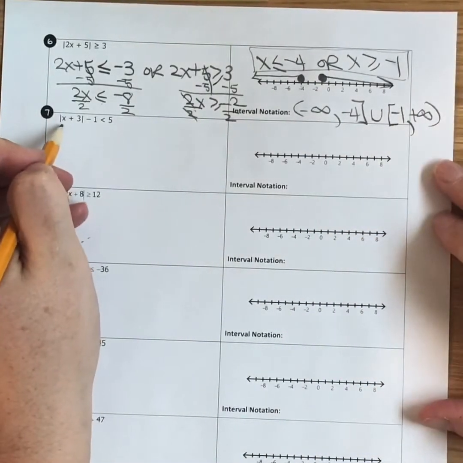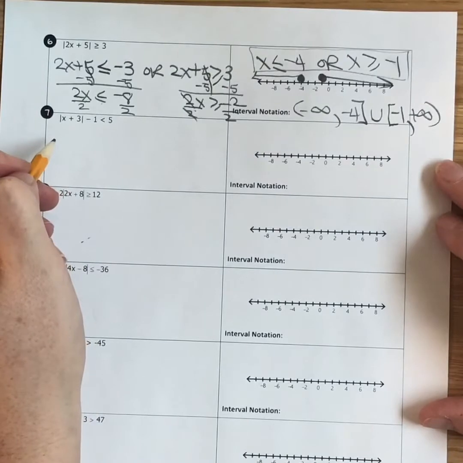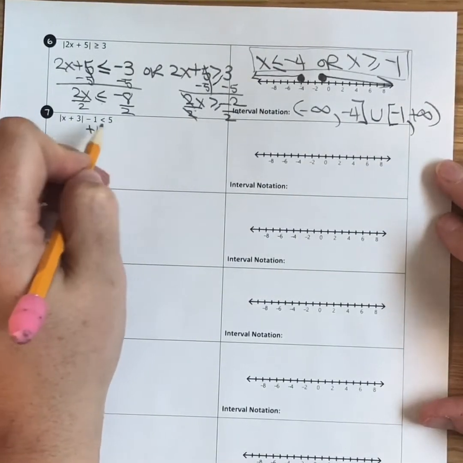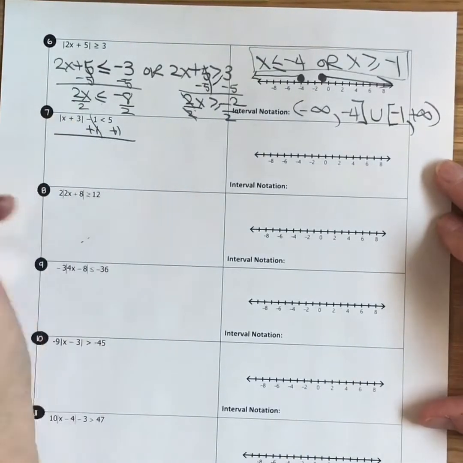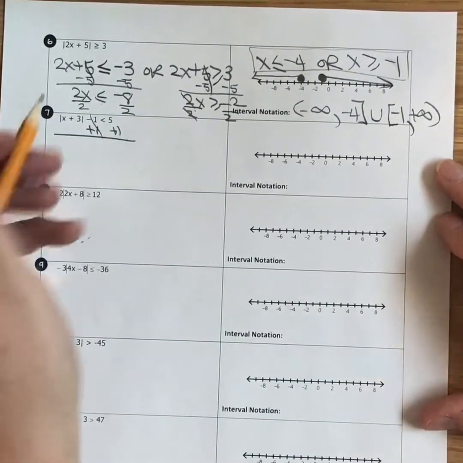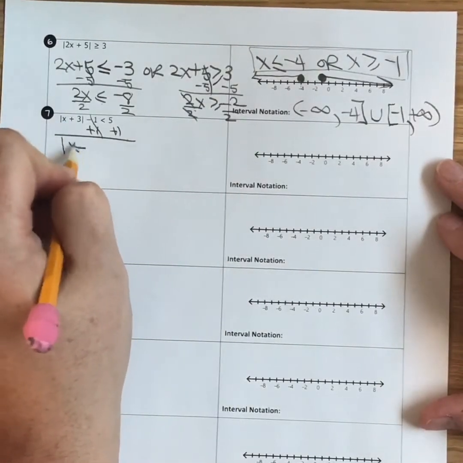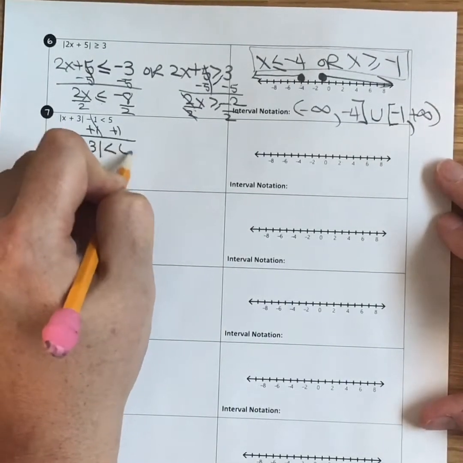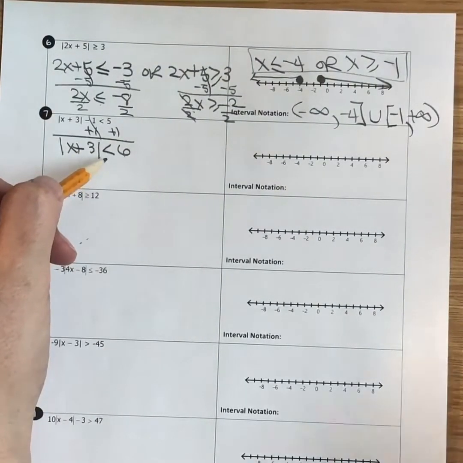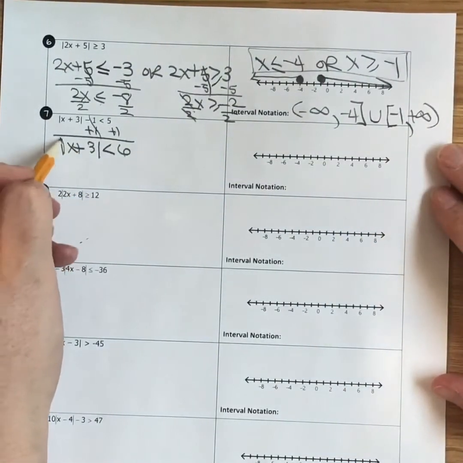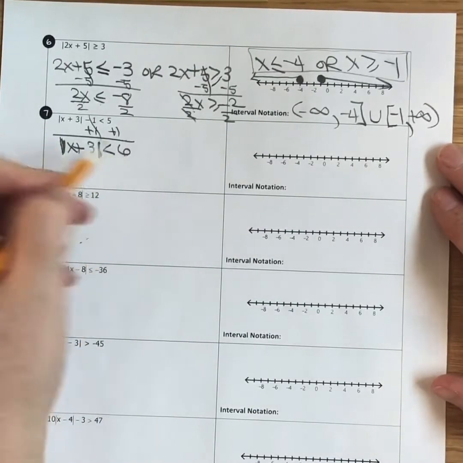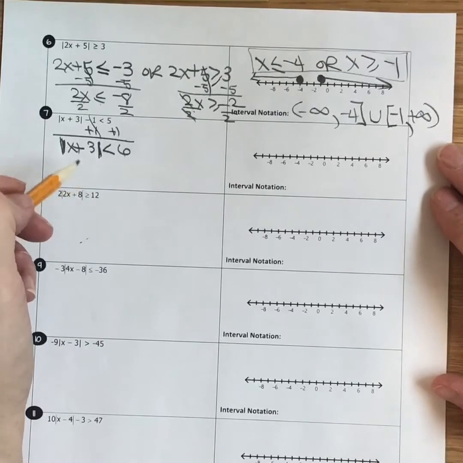So before I even think about numbers with the absolute value, I need to get rid of this minus 1, because that minus 1 needs to be with all the other constants outside of the absolute value. So we have the absolute value of x plus 3 is less than 6. Now I can say, oh, it's a less than sandwich. And I know because of the absolute value, the two boundary numbers that are 6 units from 0 are negative 6 and 6.